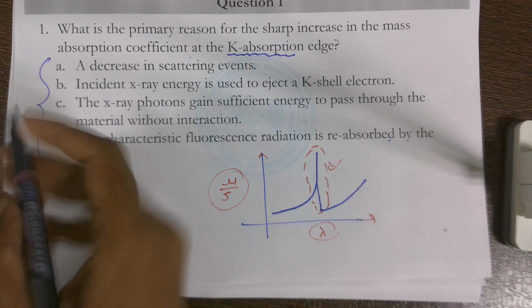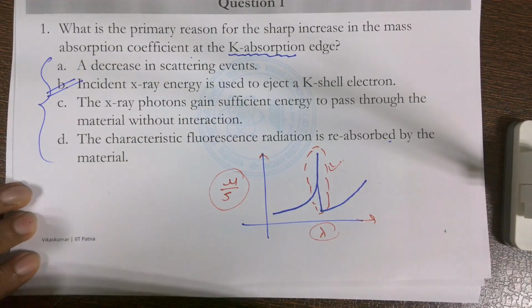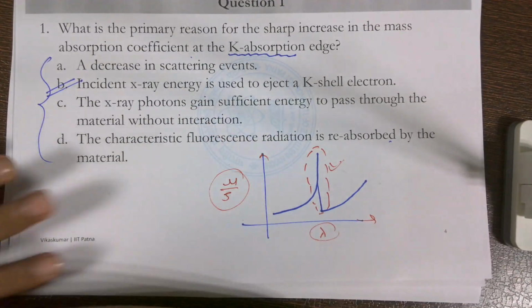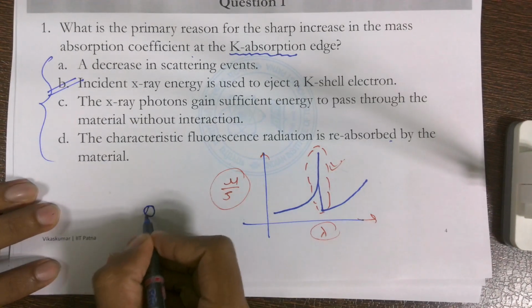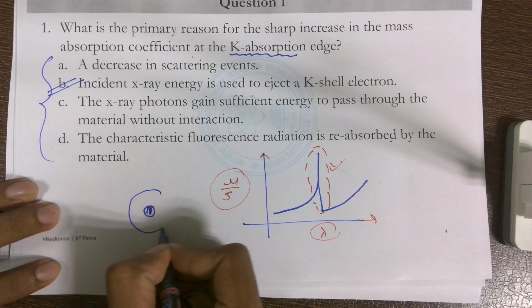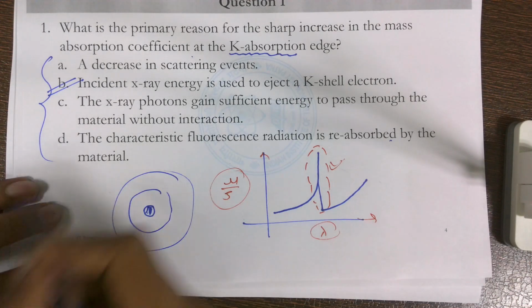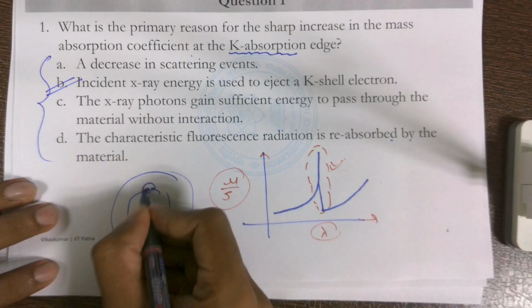Yeah, very good, Gitu. The right answer is option B. Everyone agree with that? So what is happening is that, again, we had the nucleus, we had the K cell, we had the L cell. K cell was having the electron.